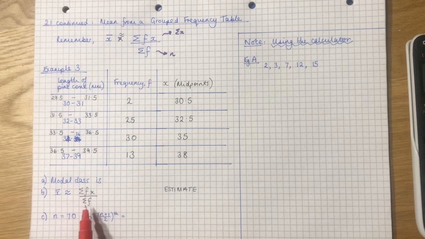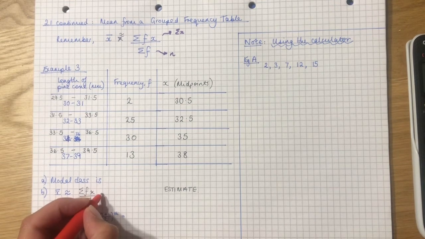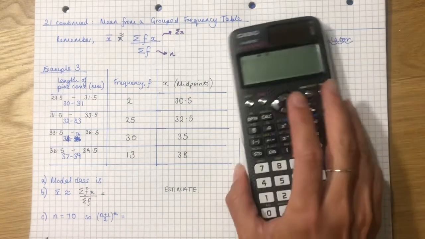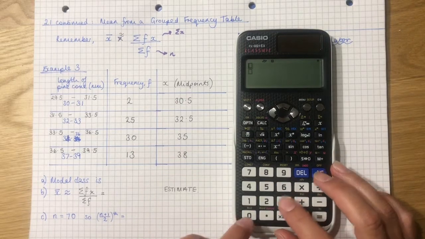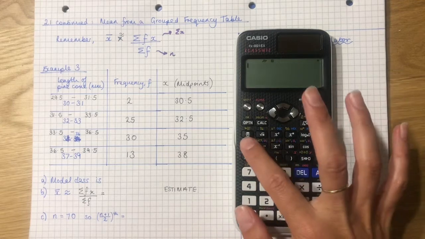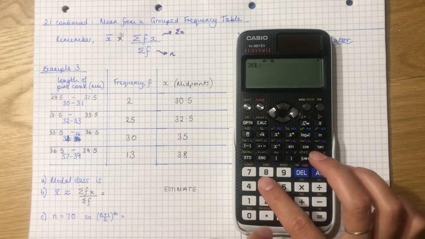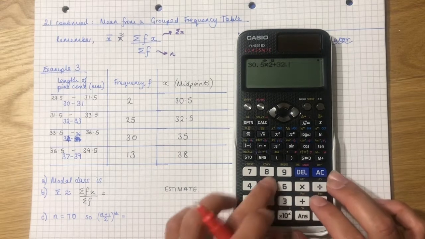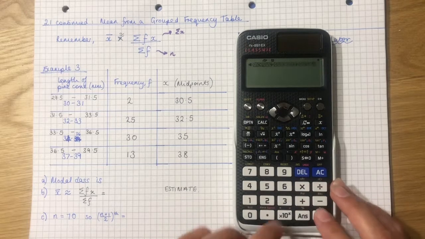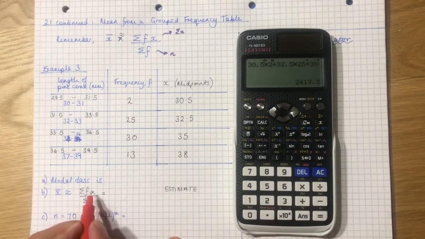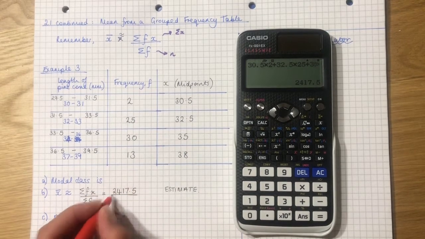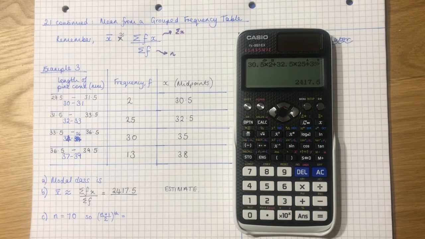So the sum of fx divided by the sum of f here is going to be, let's work it out, 30.5 times 2 plus 32.5 times 25, plus 35 times 30, plus 38 times 13. In fact, I'm going to do this without the fraction button for now. The reason I'm doing it without the fraction button is because I want to actually write down the sum of fx here, 2417.5, just so I'm showing some working out, showing that I know what I'm doing.